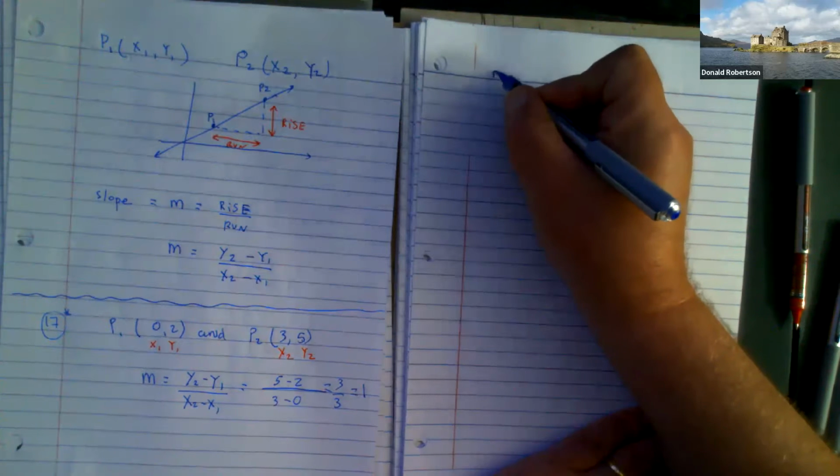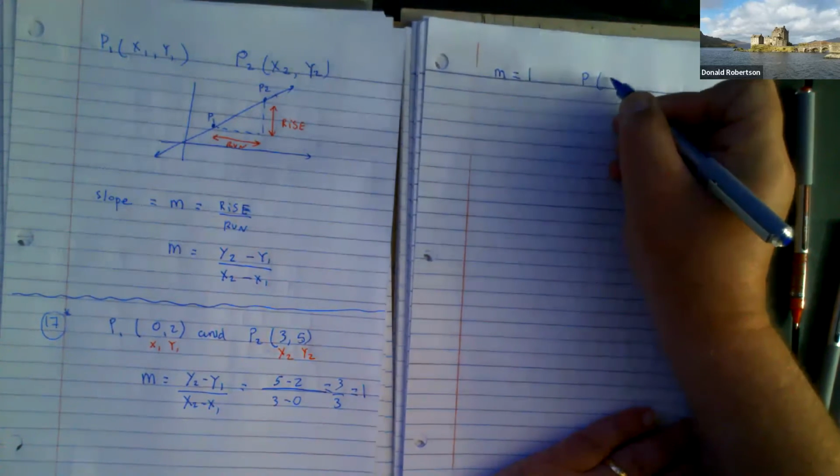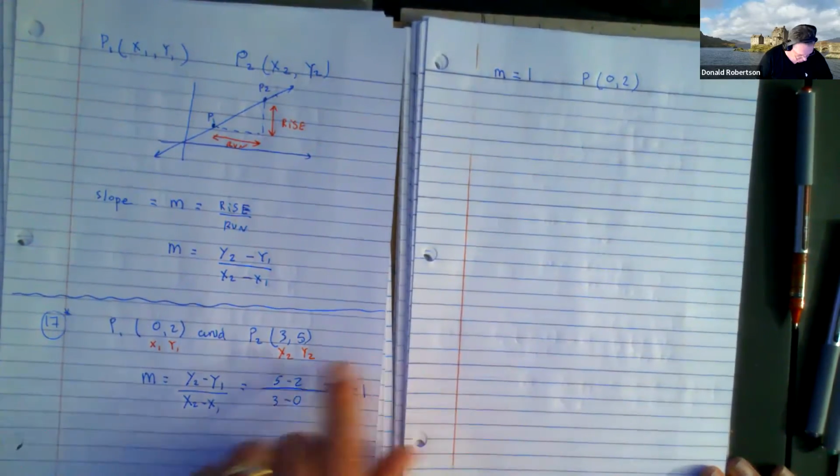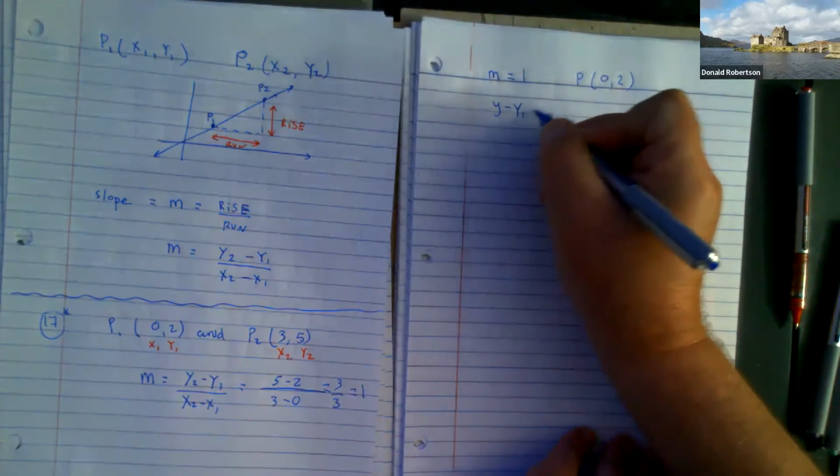So our question really becomes, find the equation of a line whose slope is 1 and who passes through the point 0, 2. Or 3, 5, if you felt like it, you get the same answer. I can now use the point slope equation.